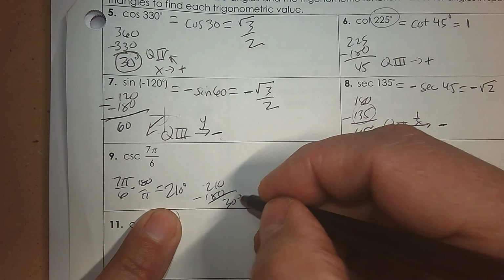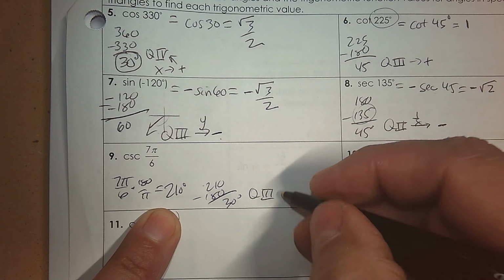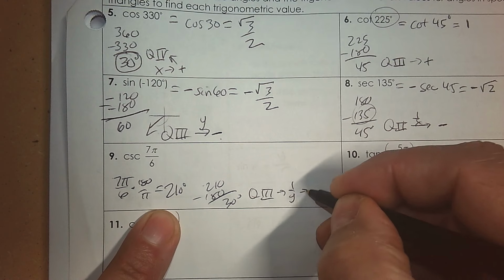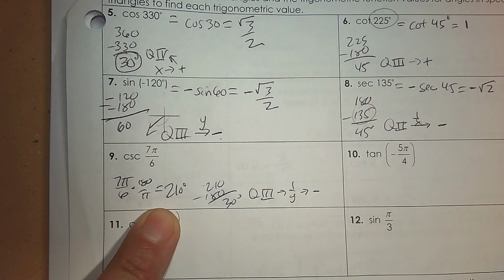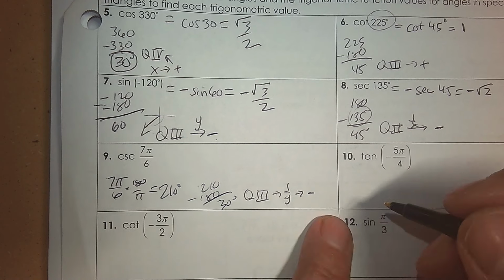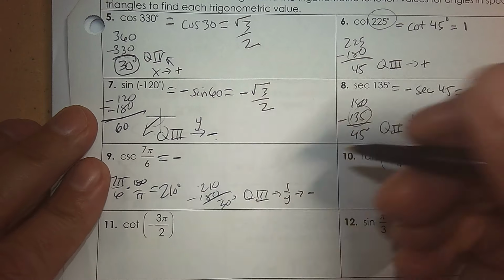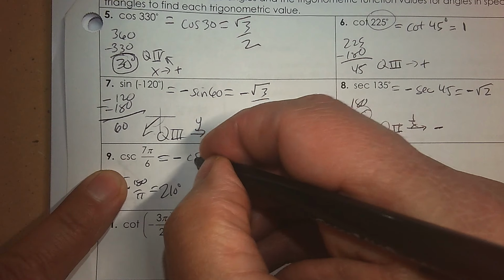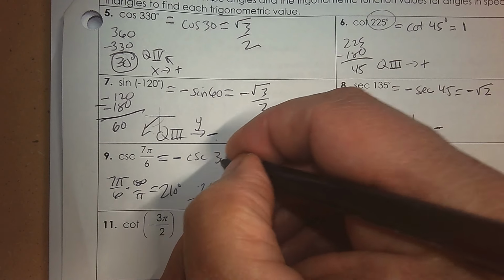210 is in quadrant 3. Because cosecant's the reciprocal of y, and I know in quadrant 3 y is negative, our answer is going to be negative. So our answer is negative. It is the cosecant of 30 degrees, or reference angle.